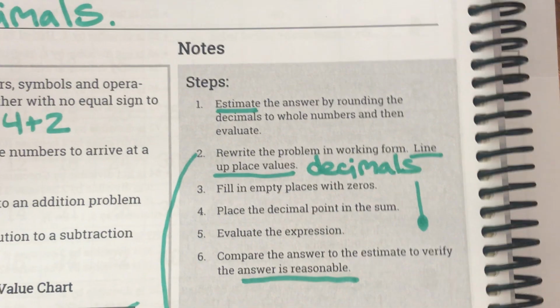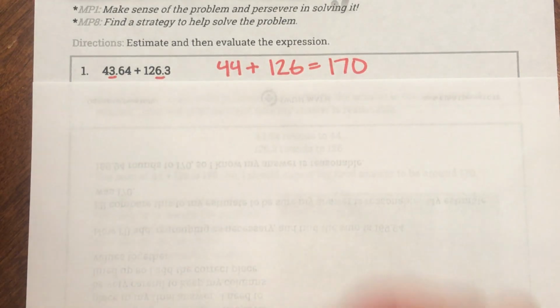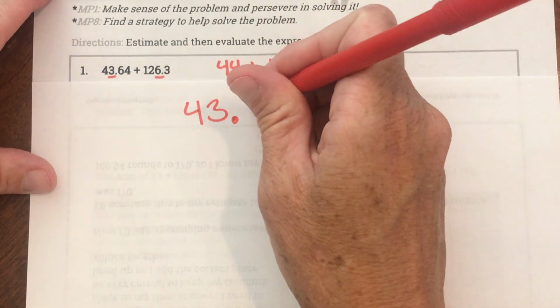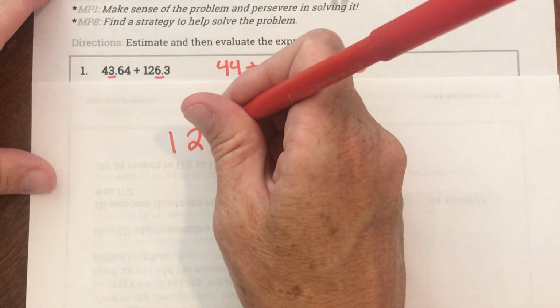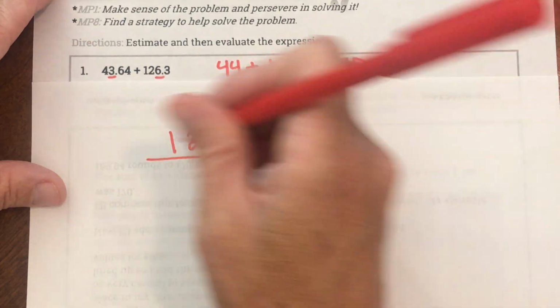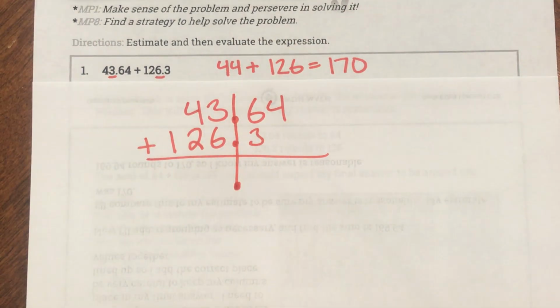Now my next step says I'm going to be rewriting by lining up the decimals. So I'm just going to set up my problem, and I'm going to line up the decimals, which would then also line up my place values. Notice how I lined up my decimals. I always do the line through to make sure.